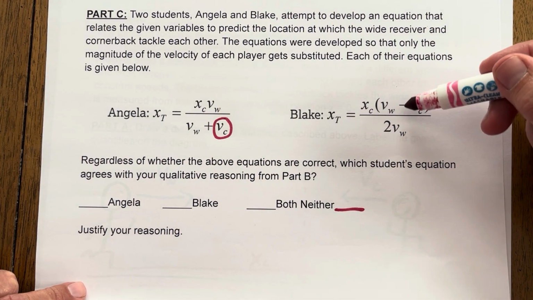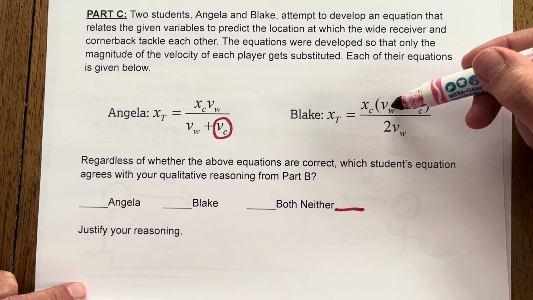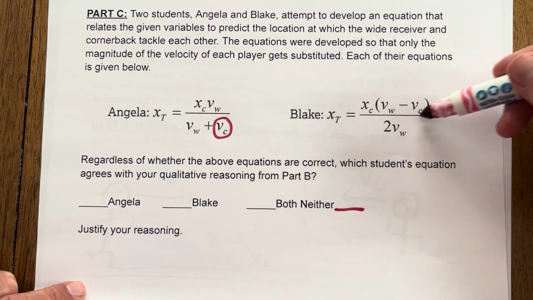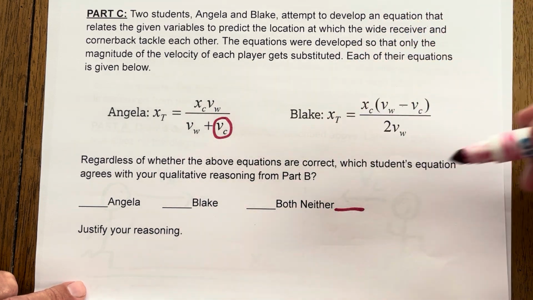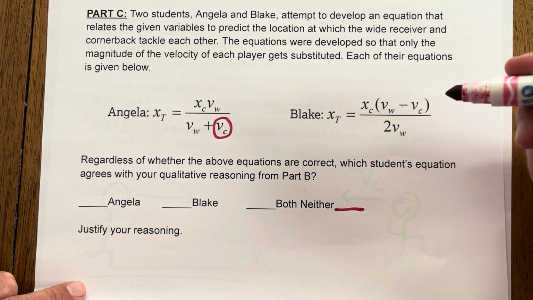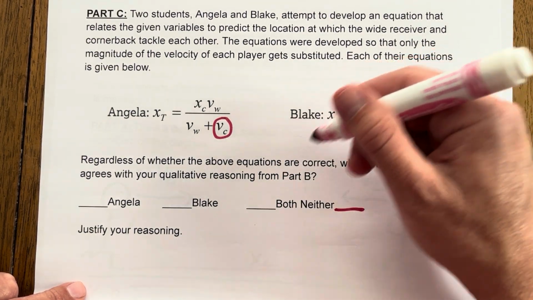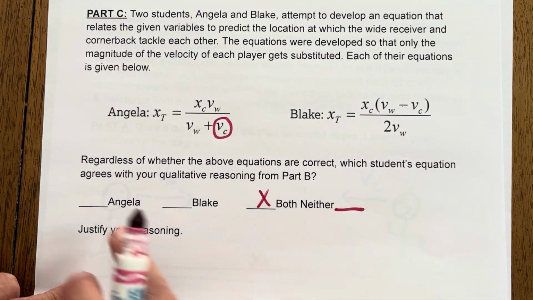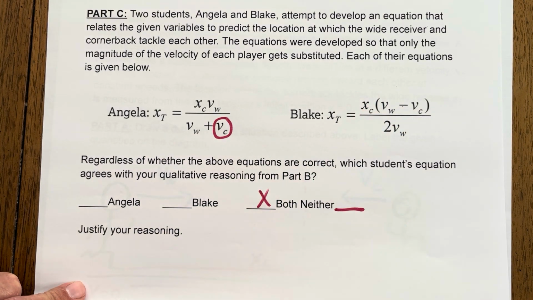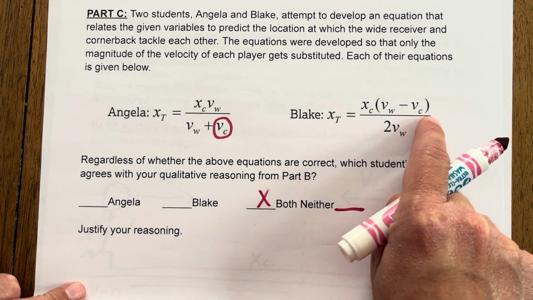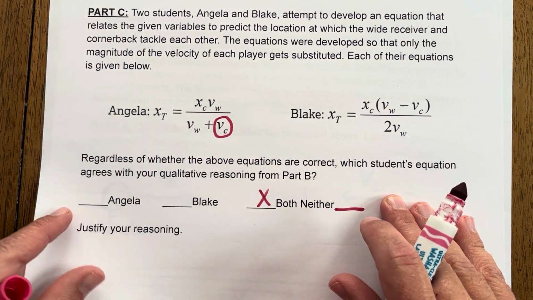Blake's has VW minus VC because he's going the other way. So the closer and closer VC gets to VW, the smaller and smaller this term in the parentheses will be. And so the smaller and smaller the overall fraction will be since this is in the numerator, to a point, which we will get to in a second. So you could say that Blake's also supports it. So you could check both. You might say Angela's only, because Blake's is going to run into a problem, which is going to come up next. But Blake's will work to a point. As VC approaches VW, this term will get smaller and smaller and smaller.